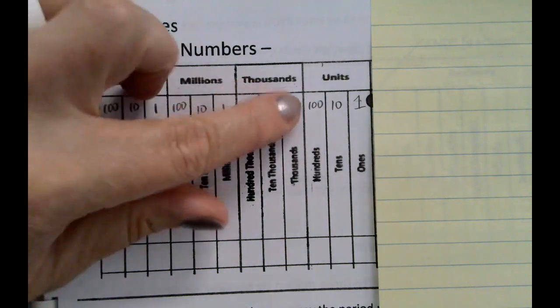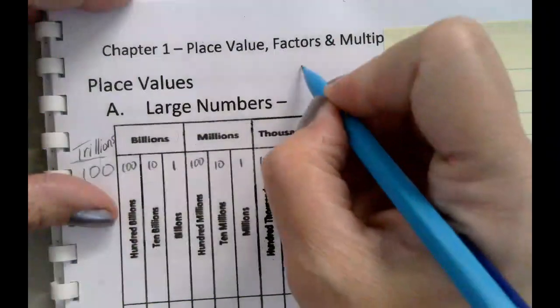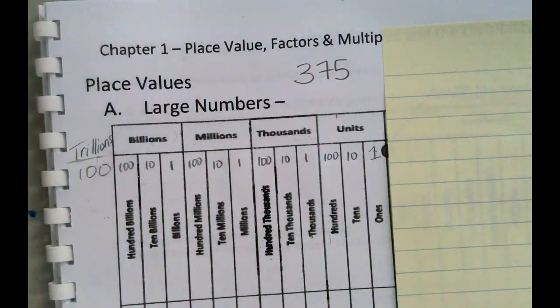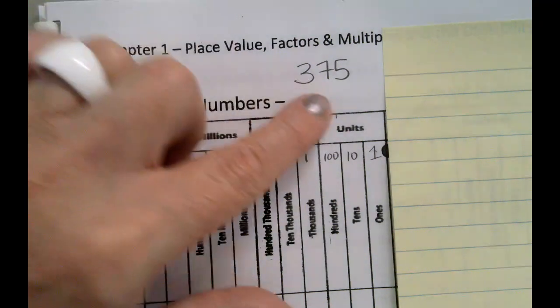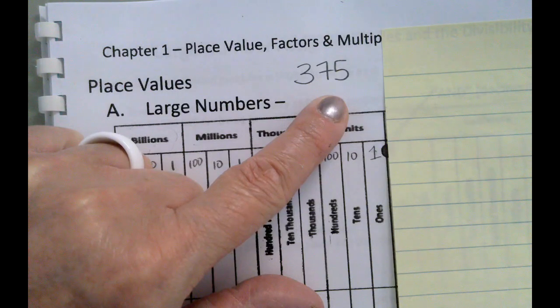Now, is there anyone in here who cannot read a set of 3 numbers? If I wrote this number, 3, 7, 5, everybody in this classroom could read that number as 375. If you can read a 3-digit number, then the rest of this is super easy, because all you have to remember is the order of the place values.